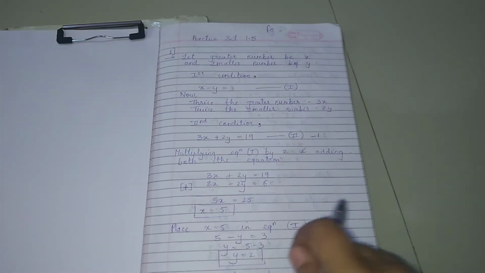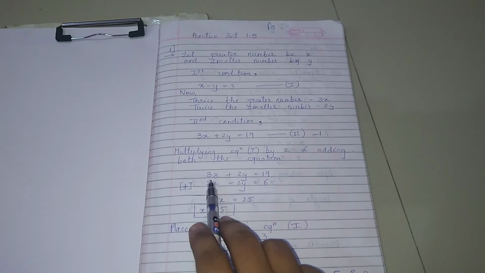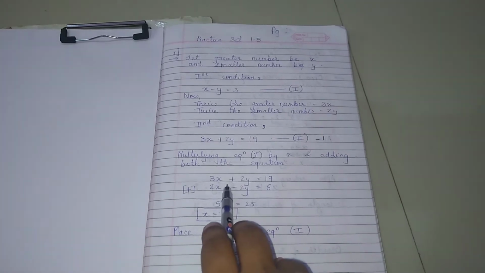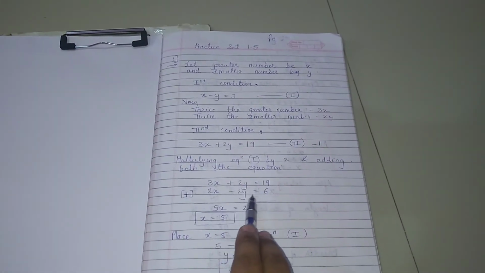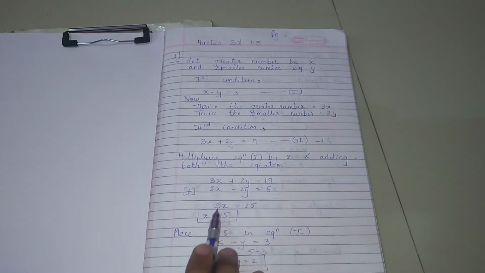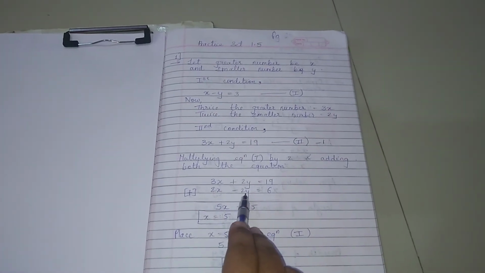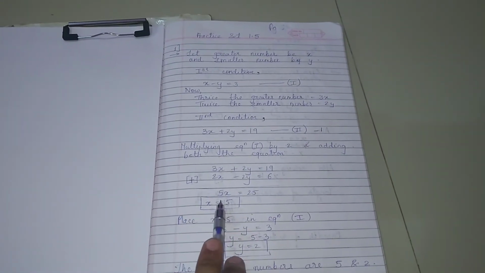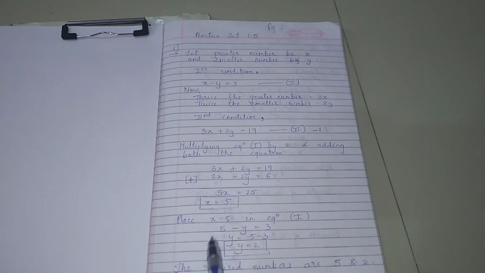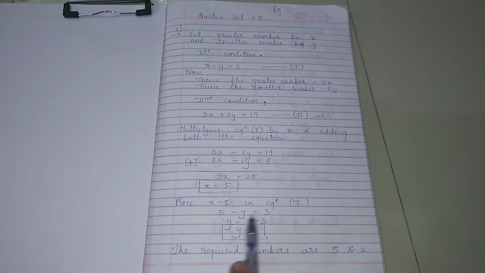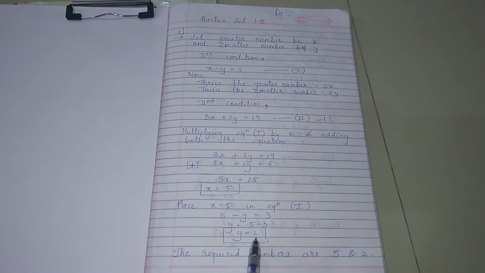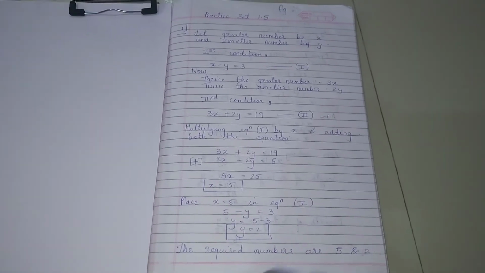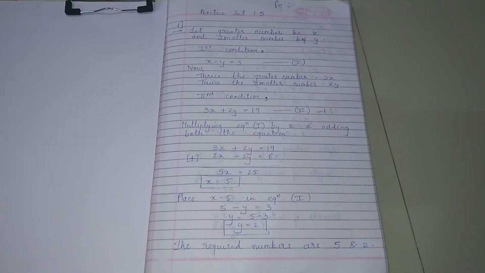Just see what we get: 3x plus 2y equals 19 is equation 2, and the first equation after multiplying by 2 gives 2x minus 2y equals 6. After adding, as you can see, we have the same terms with opposite signs, so we can add. So 5x equals 25, x is 5. Putting the value of x in equation 1, we get y equals 2. So the required numbers are 5 and 2. You can take a snapshot of this so that you will be able to solve it.